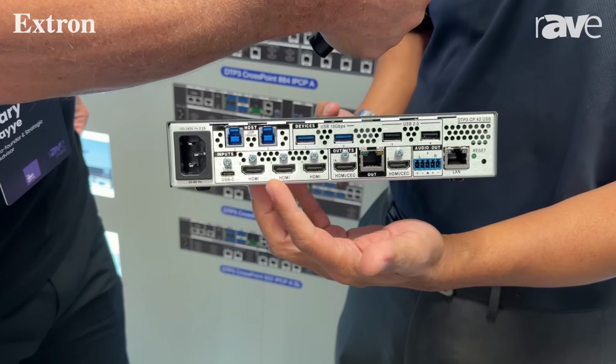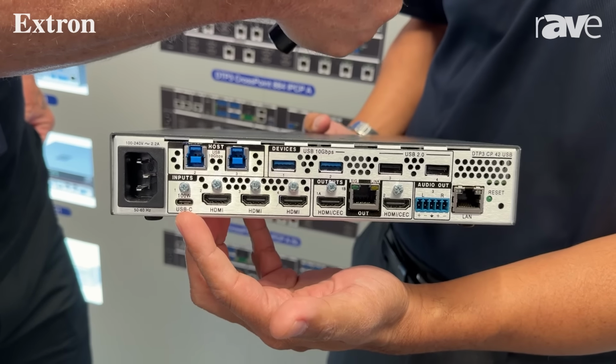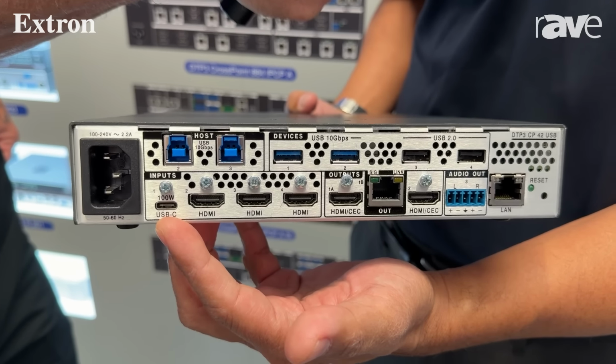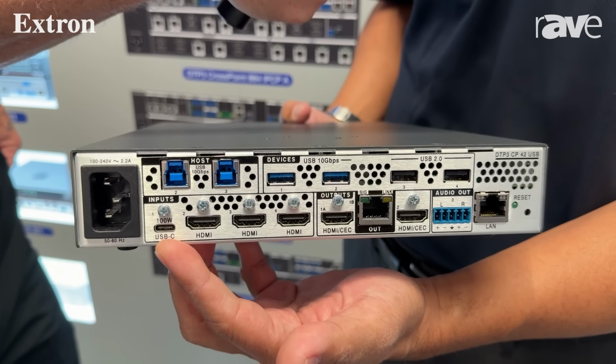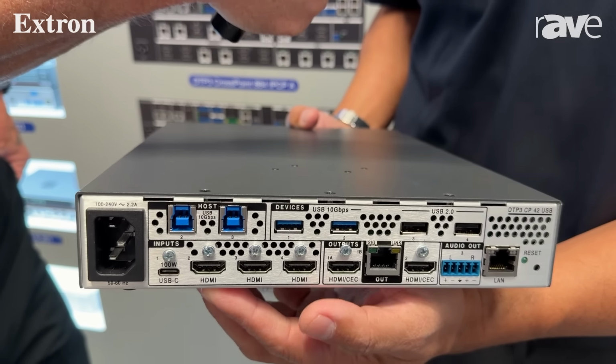As you can see, there's 4 inputs here. Essentially, 3 of them are HDMI. 1 of them is USB-C that supports USB data as well as video, and 100 watts of power delivery, which is awesome to charge all these power-hungry laptops.